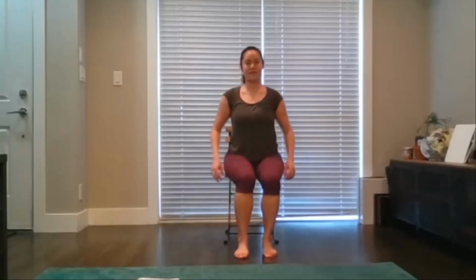Okay, one last exercise, and then you've got your cool down, and then you're done. It's gone by very fast. Okay, so our last one is going to be our X and our curl. So you probably remember this one.